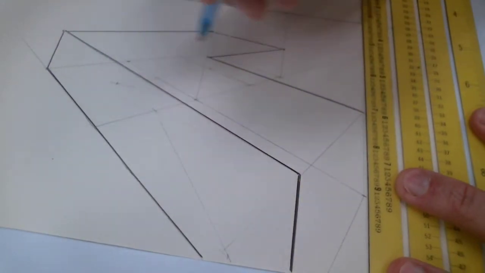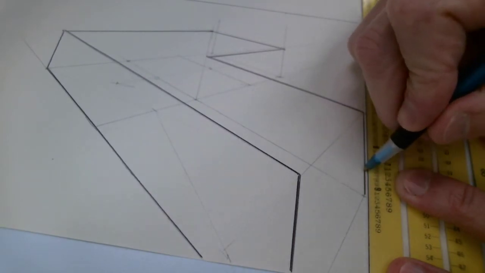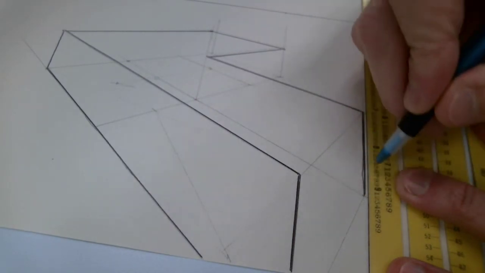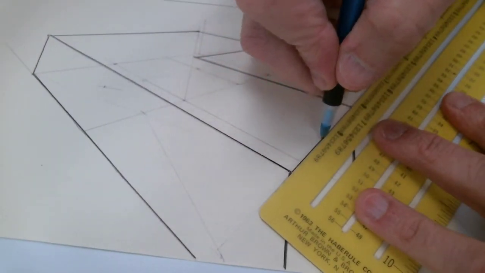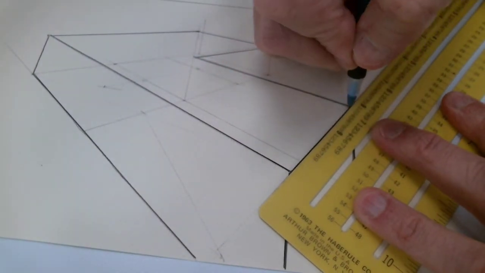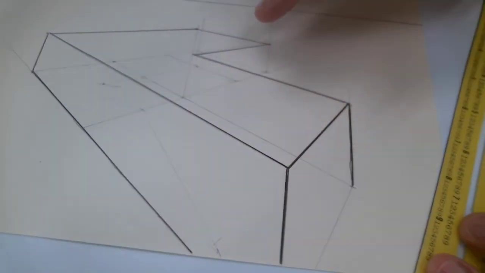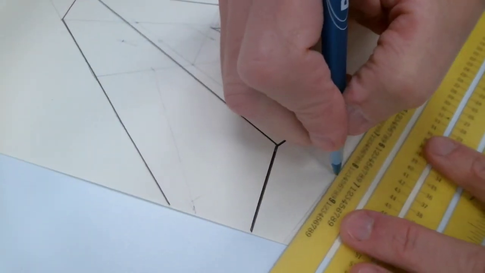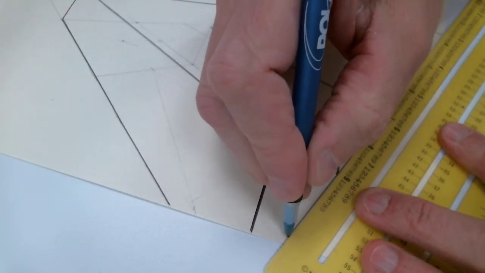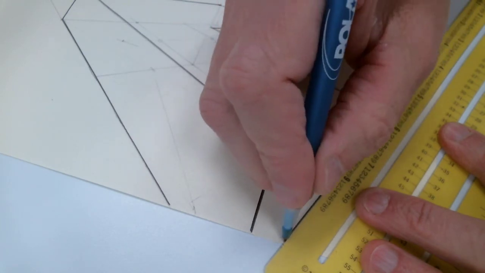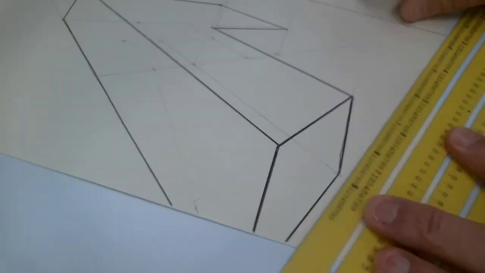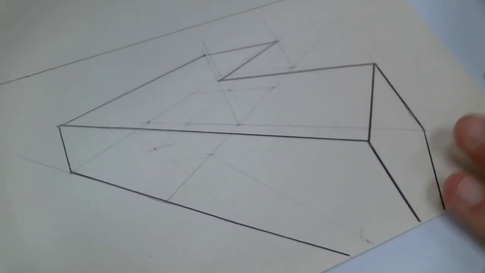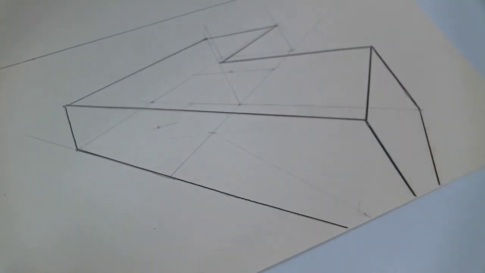Do the same with this one. Same here. So by using that method to divide it and project it, you get equal spaces, and it extends that piece all the way to the front.